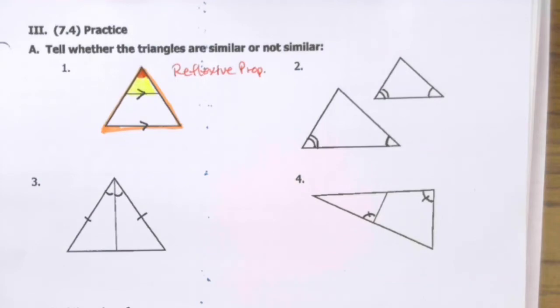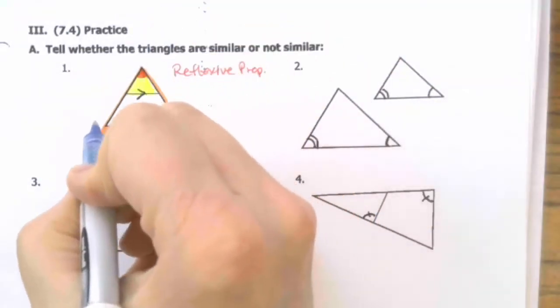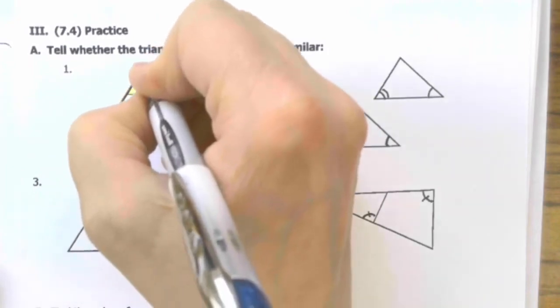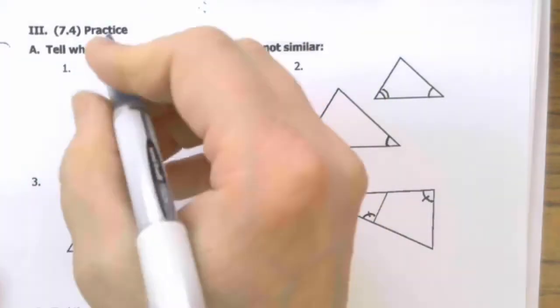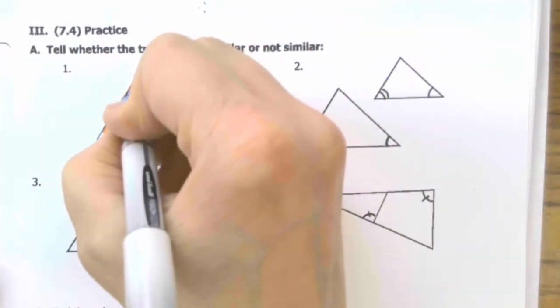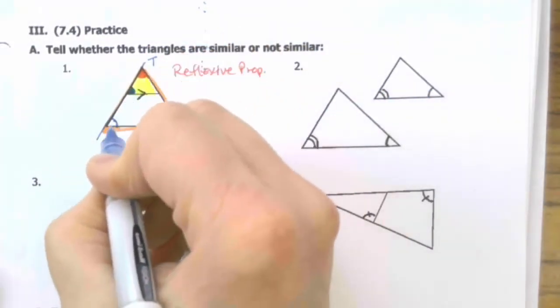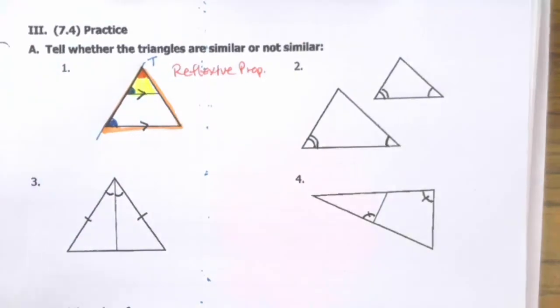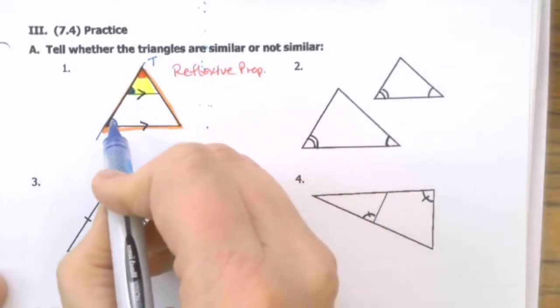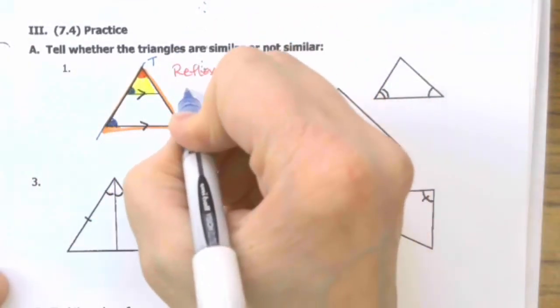And then to get the second angle, we have 2 parallel lines crossed by a transversal. This angle here on the big one and this angle there on the small one correspond. And they are both upper right, upper right.